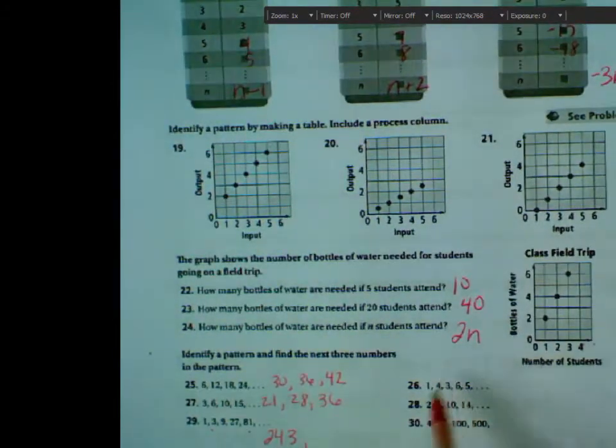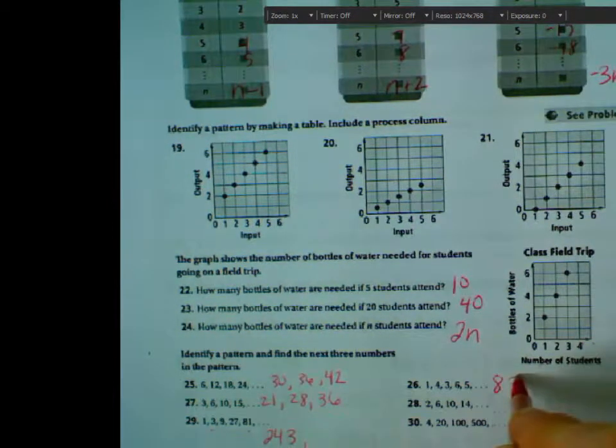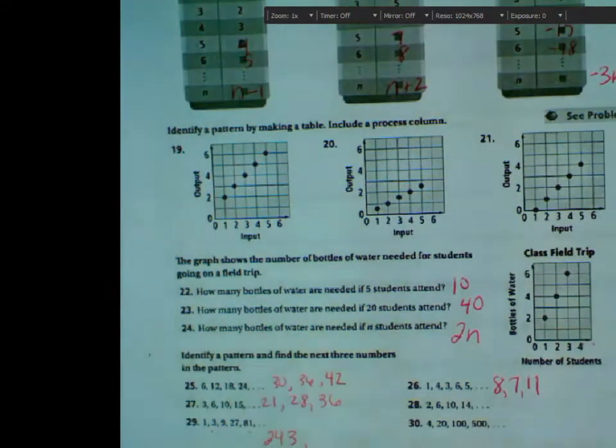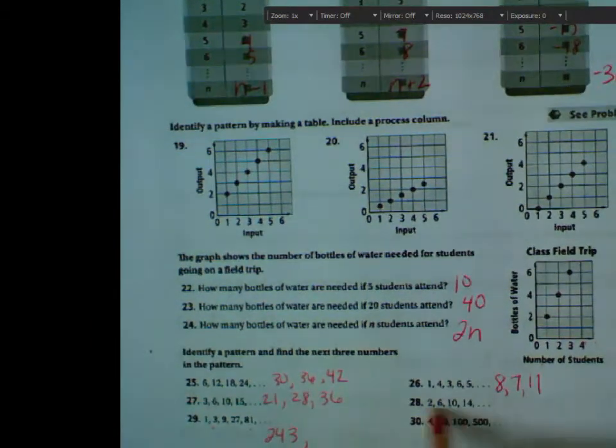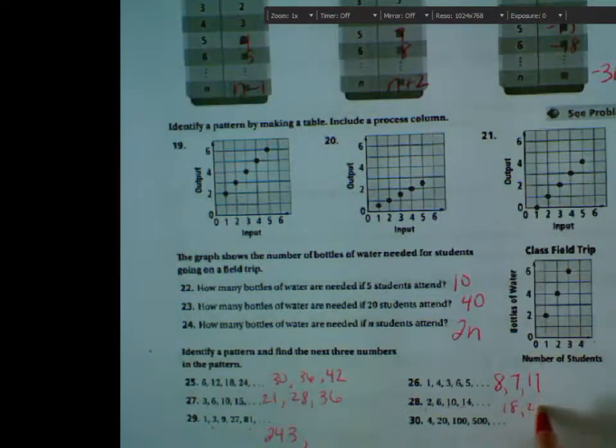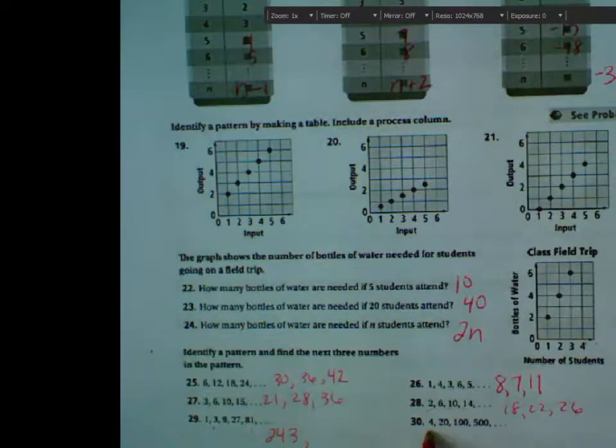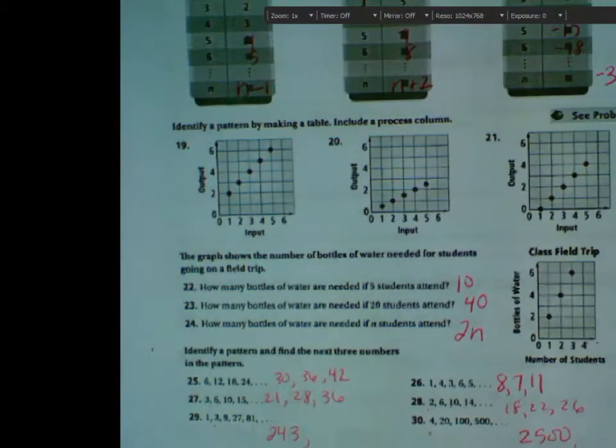This one's a little bit trickier. Up 3, down 1, up 3, down 1. So up 3, down 1, up 3, be 8, 7, 11. Here it's just up by 4 every time, so 18, 22, 26. And here you're going times 5 every time, so 2,500 and so on. Okay.